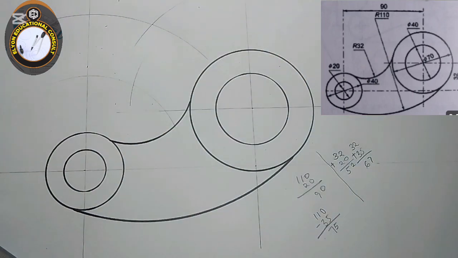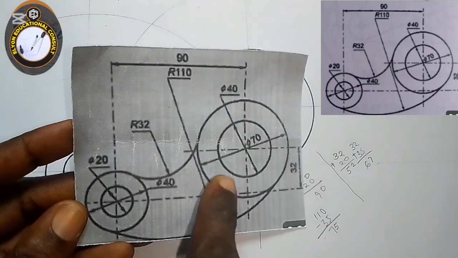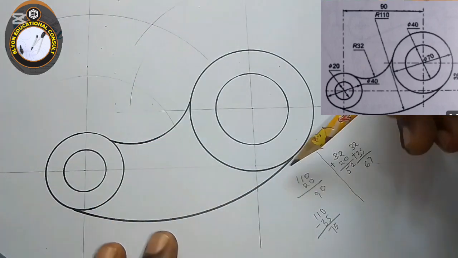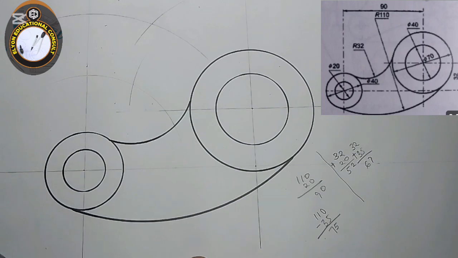So we have the view drawn out according to specification, according to the dimensions given to us. We have been able to draw the arc, the tangent, using the principle of tangency. I hope this is clear.